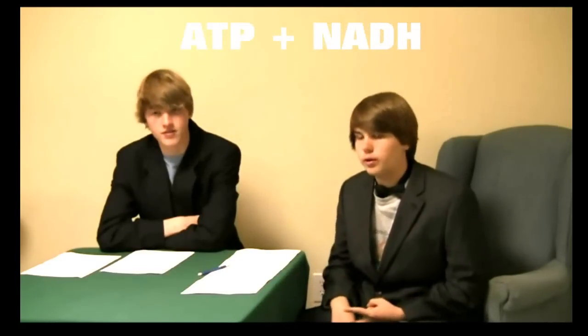Cellular respiration occurs in two main parts. One is glycolysis, and in glycolysis there are two main molecules, ATP and NADH. Two molecules of ATP and two molecules of NADH are formed for each molecule of glucose that is broken down.